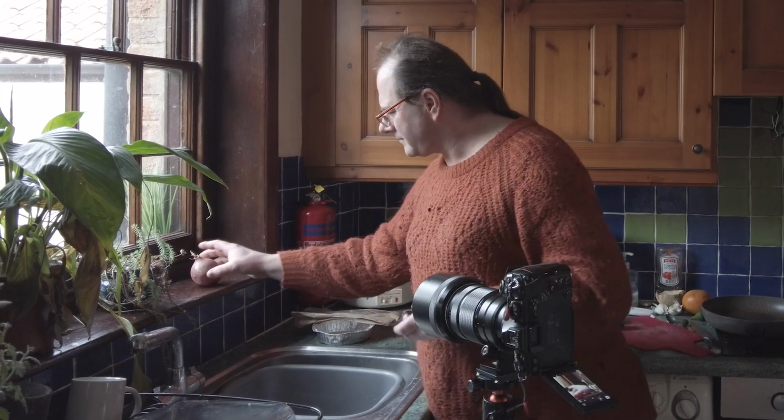Obviously, there's quite a lot of processing going on, not a massive amount, but there's a lot of thought going into it as well to try and produce the type of image that I had in my head a week or so ago, whilst I was out in the kitchen behind me here doing the photography for this.